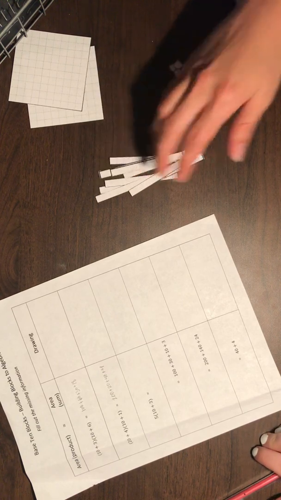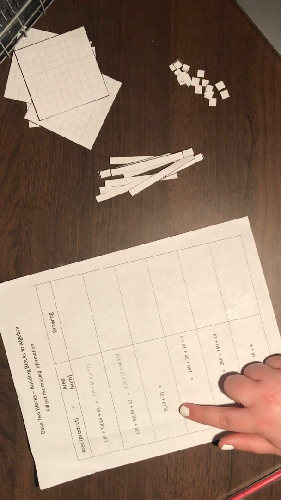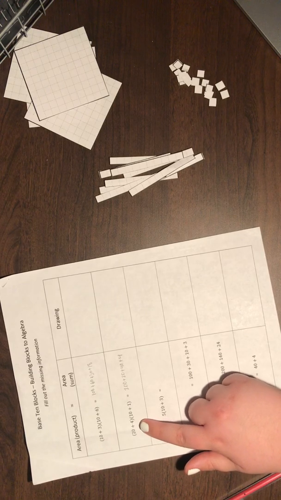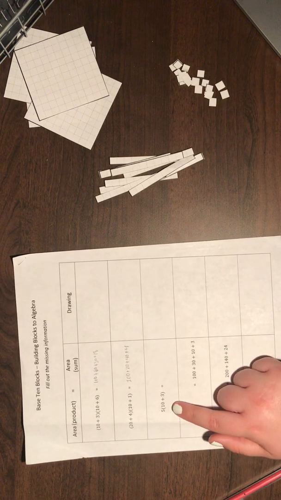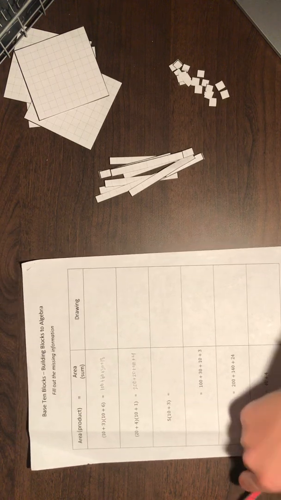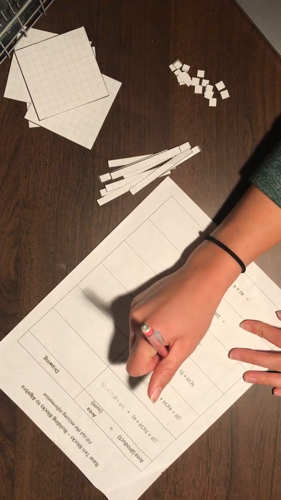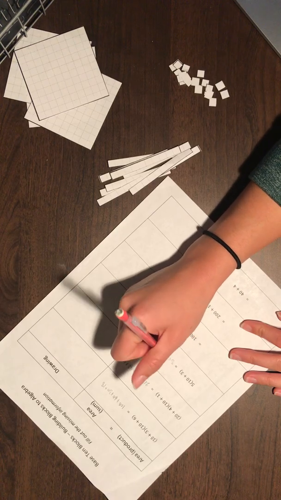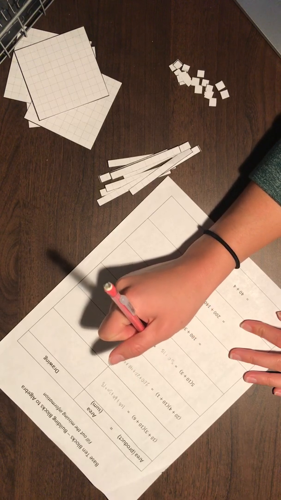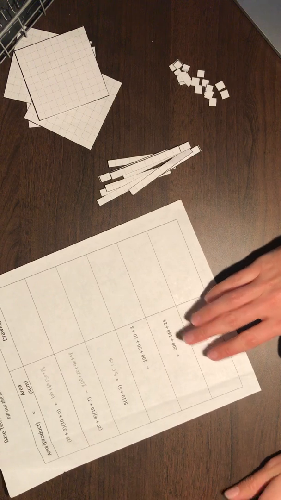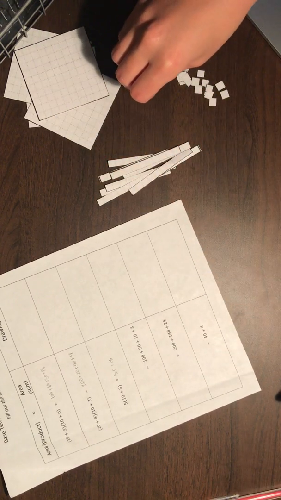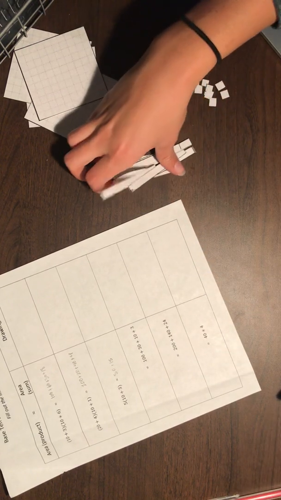Okay. And now this one's a little bit different because we don't have both of them. So this one you're just distributing one number. So why don't you go ahead and try that one? 5 times 10 is 15. 5 times 3 is 15. Okay. So why don't you go ahead and try it with the blocks as well?